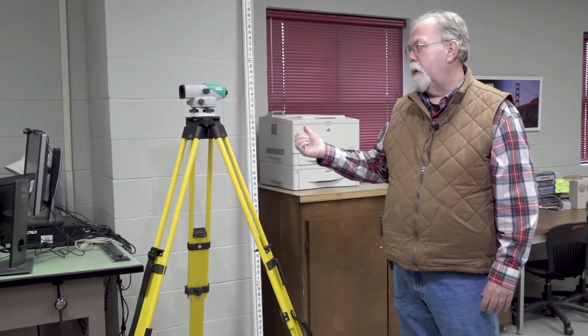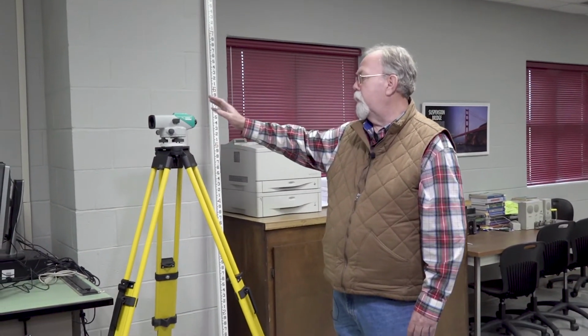Some of the equipment that we use here, I'm going to start right here with the automatic level. They have digital levels now that allow us just to punch a button. But with this one here, we read this rod that's behind it here, through here.